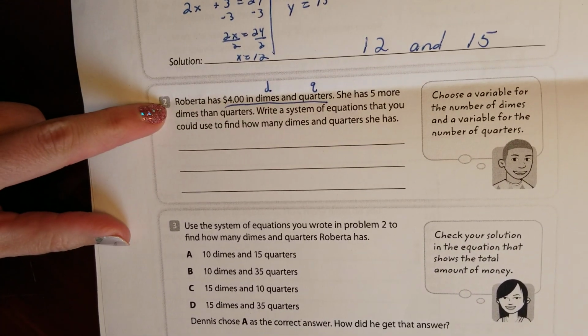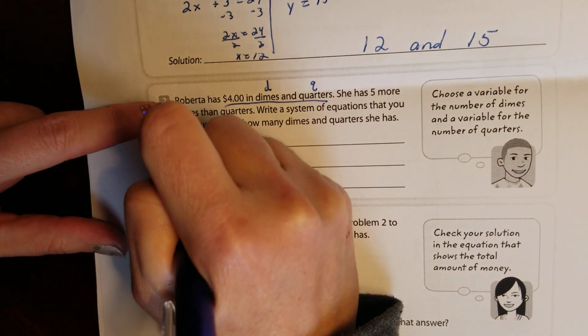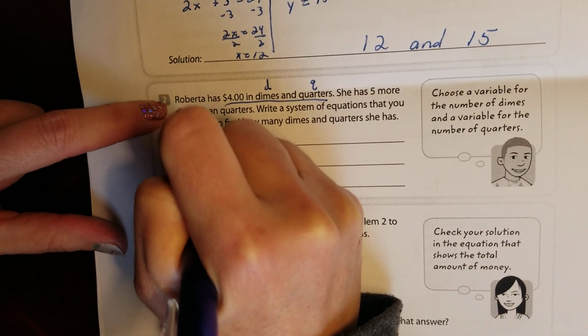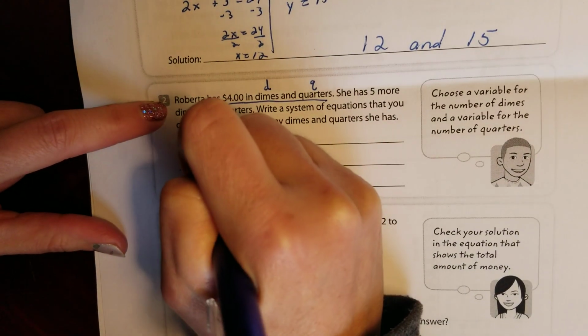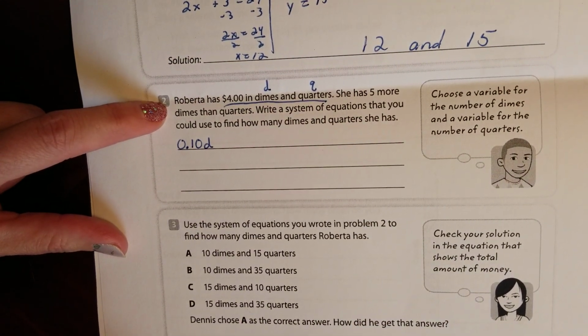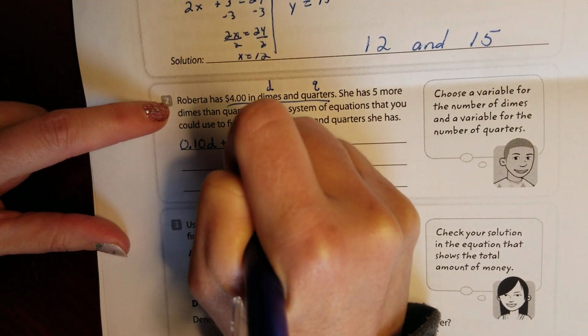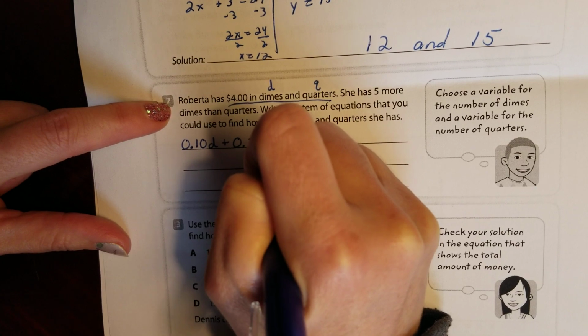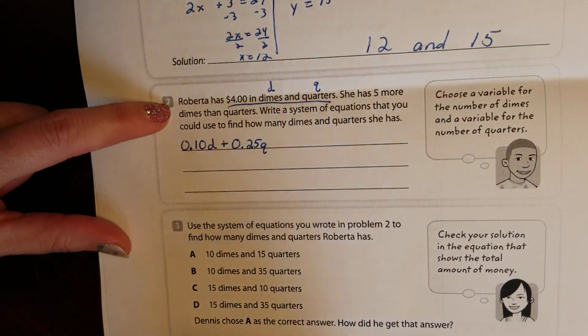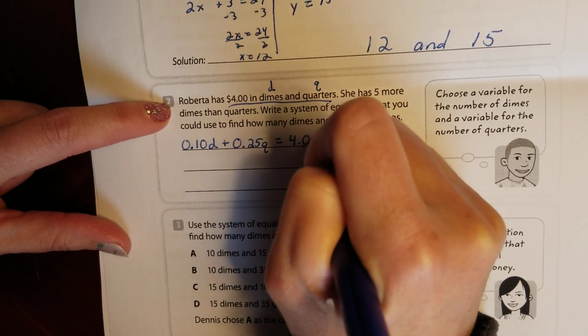So if I start out using money, a couple of ways we could do this. A dime is worth 10 cents. So 10 cents for each dime. I don't know how many dimes we have, but I do know that a dime is 10 cents. Plus a quarter is 25 cents. And that is a total of $4.